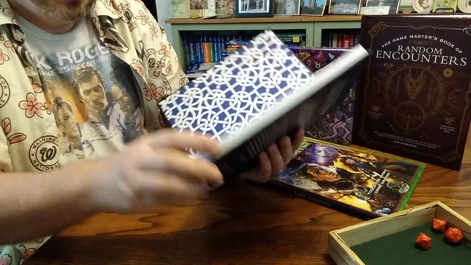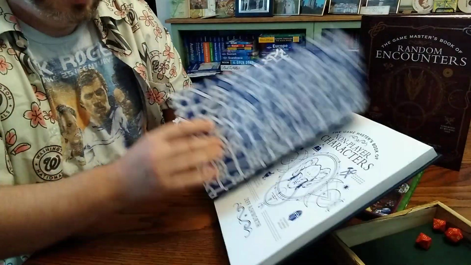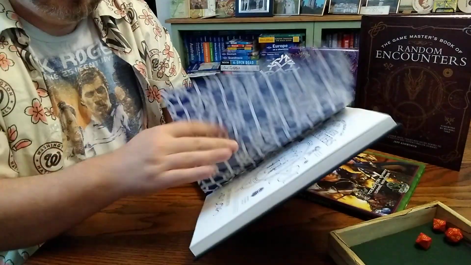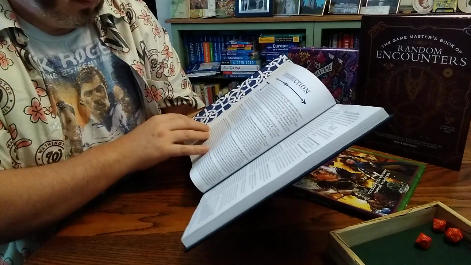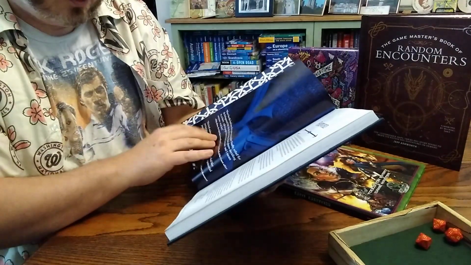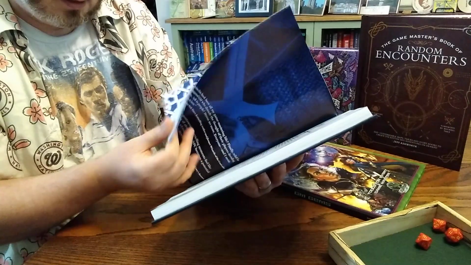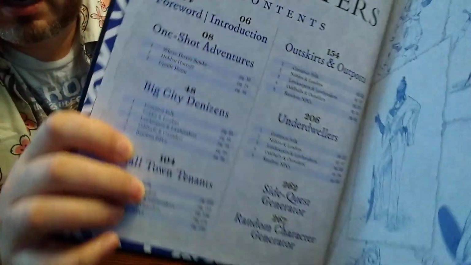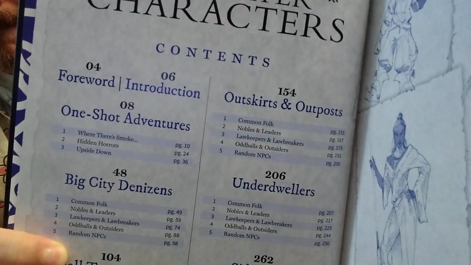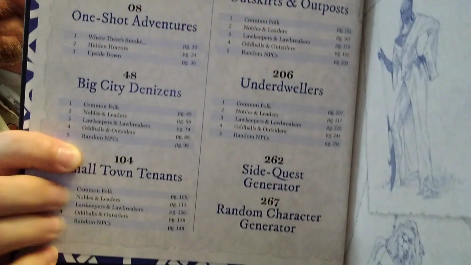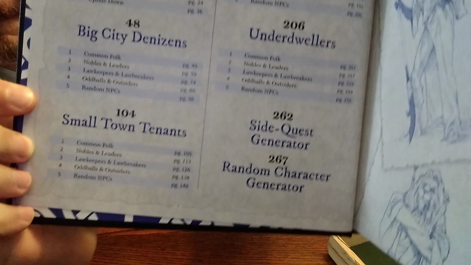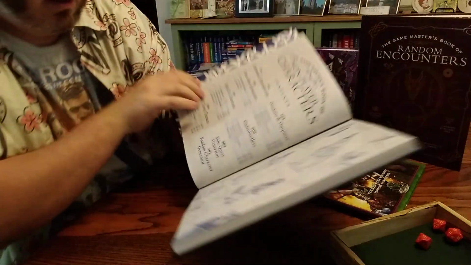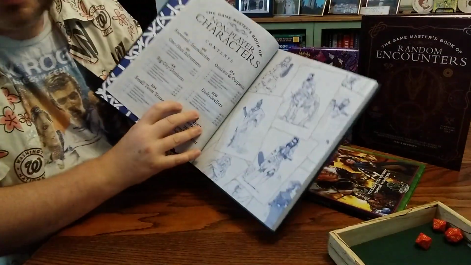Oh, that's vibrant inside there. Let's see, the pages are glossy, as is to be sort of expected. Here's our table of contents. Some nice illustrations.